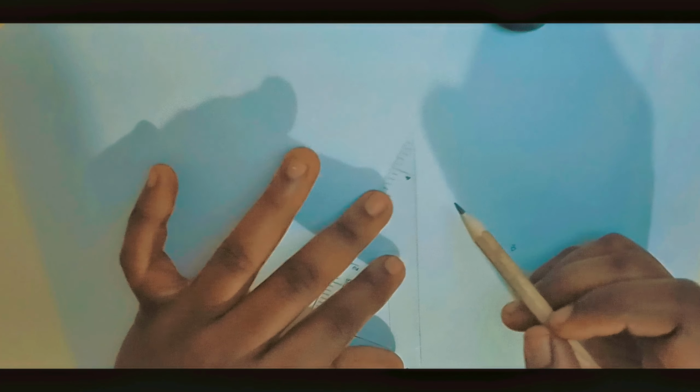Take your ruler, then draw a line crossing the endpoint line at the center, from the two bisectors to meet each other. The line you have drawn crosses the other line at a center point.